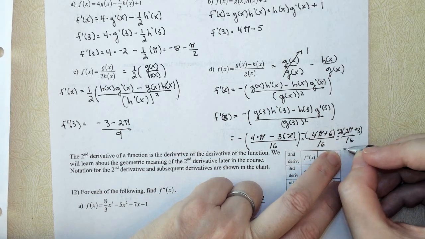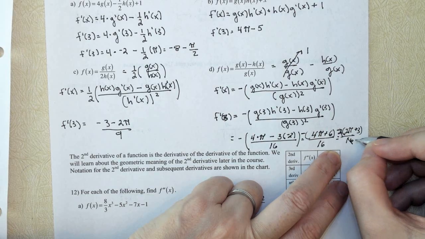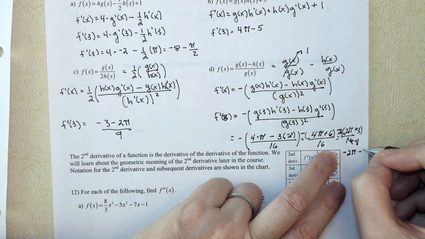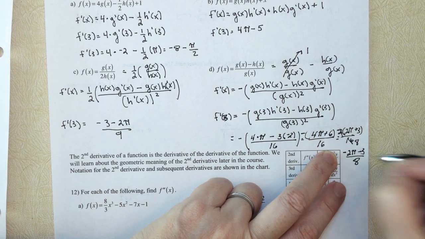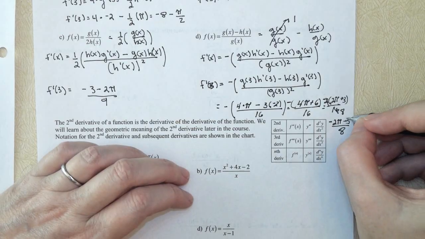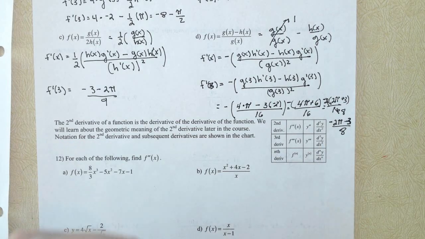So I'm going to run the negative through, and the 2 and the 16 will cross out to 8. So I'm going to get negative 2 pi minus 3 over 8. All right. Again, notice all the steps that I'm doing. You may not show less than me. All right. So please make sure that you're taking your time to do those correctly. All right. Best of luck.